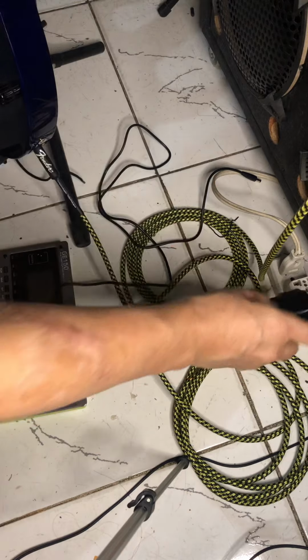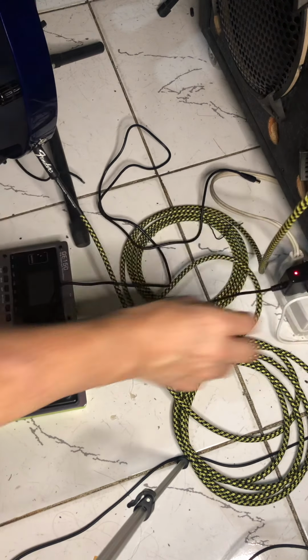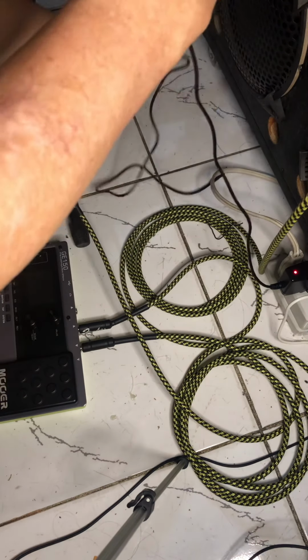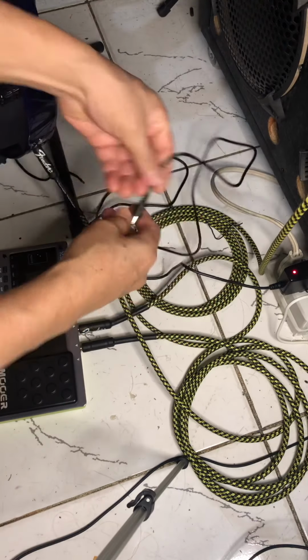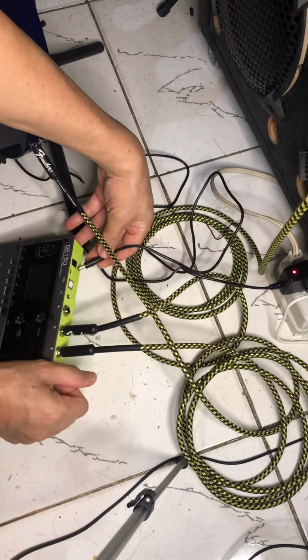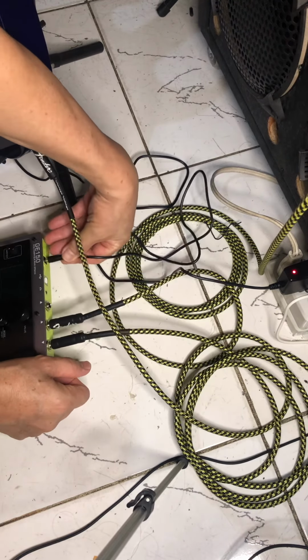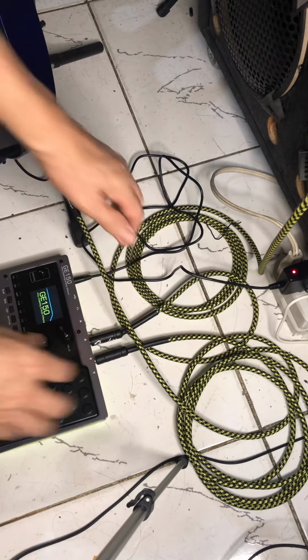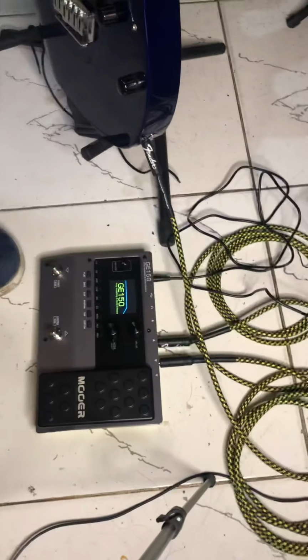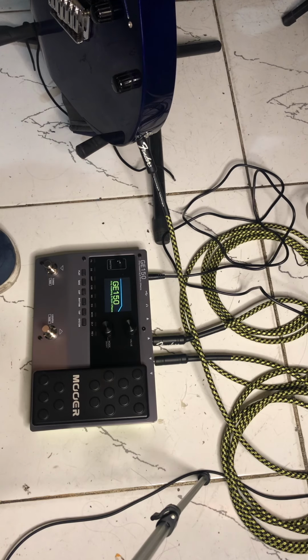So now I'm going to plug the AC adapter to the right. Here you go. Then I turn on the amp.